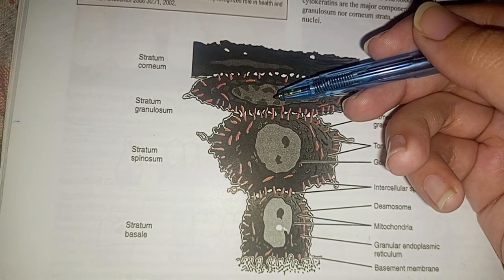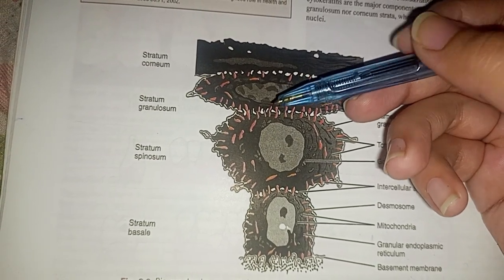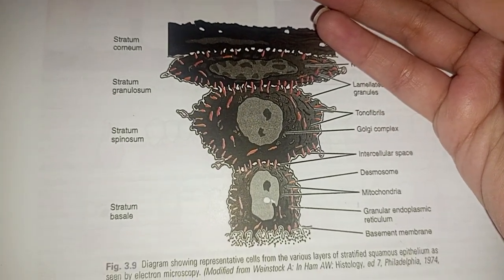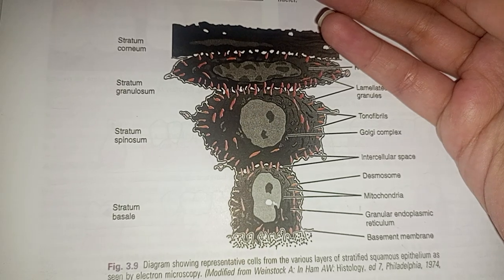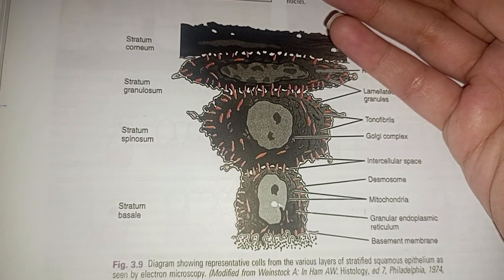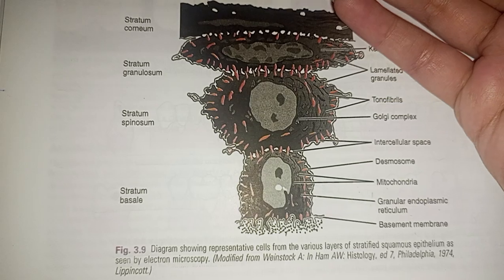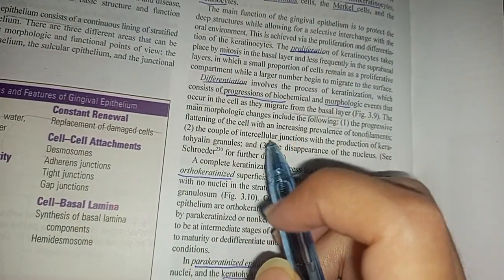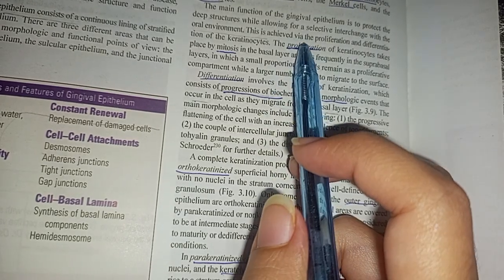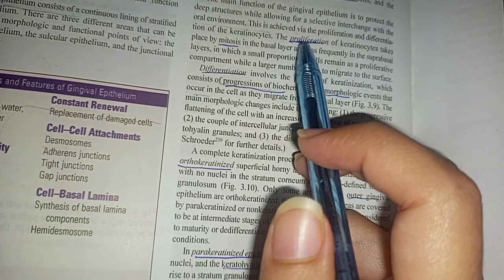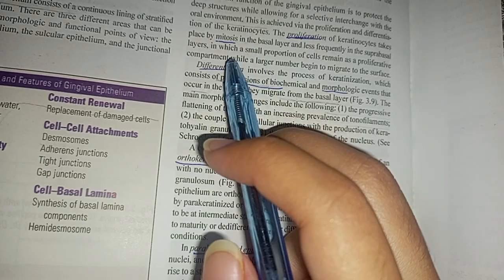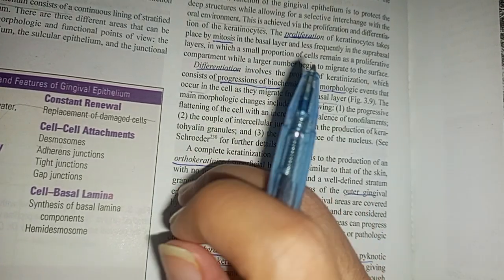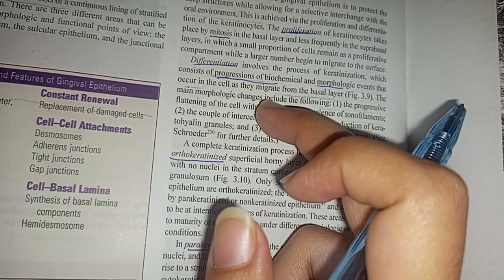While moving or differentiating, it will move into the flat cells. You should know the structure of the epithelium. It's very important. You should also know in which cell the proliferation occurs. It is basically the basal layer. The differentiation will occur when the cells migrate from the basal layer to the surface layer.